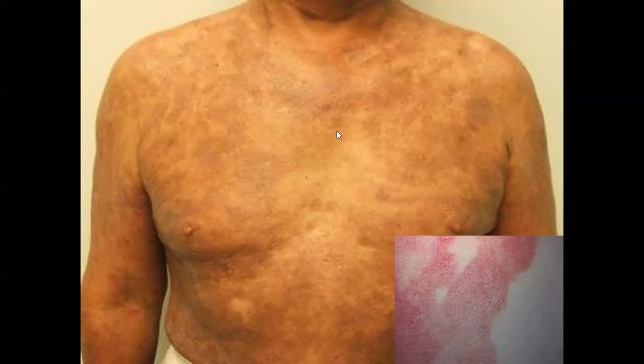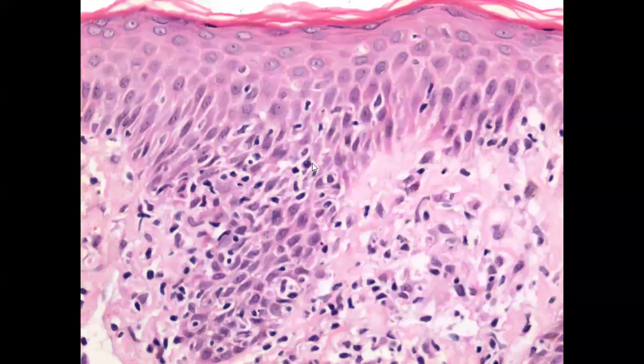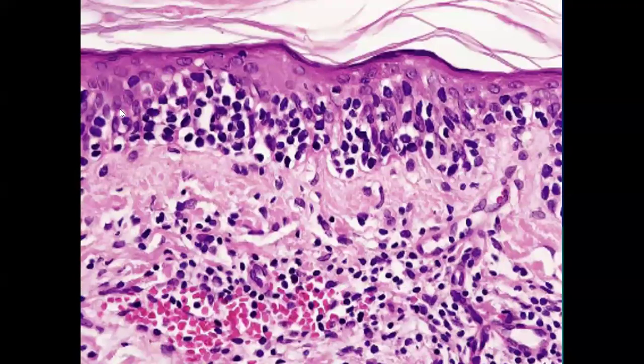And histopathology will show epidermotropism with infiltration of abnormally shaped lymphocytes within the epidermis. So these lymphocytes may form abscesses known as Pautrier abscesses, which are collections of atypical lymphocytes within the stratum spinosum. You can see this quite a dense infiltrate of lymphocytes in the stratum spinosum.